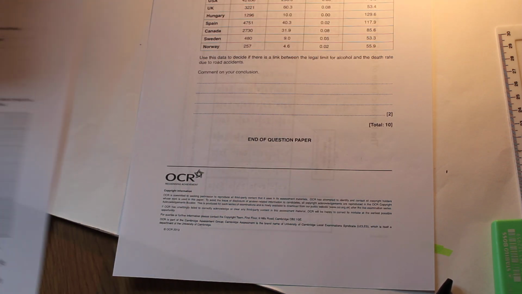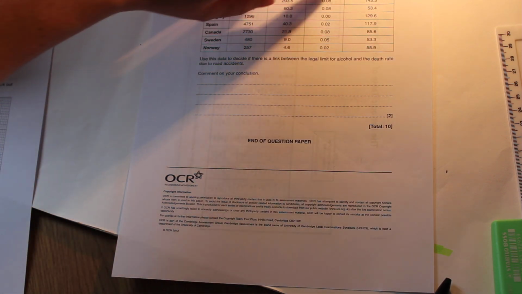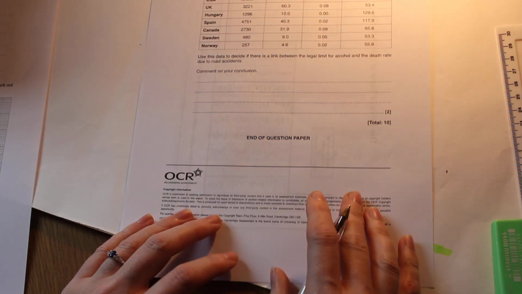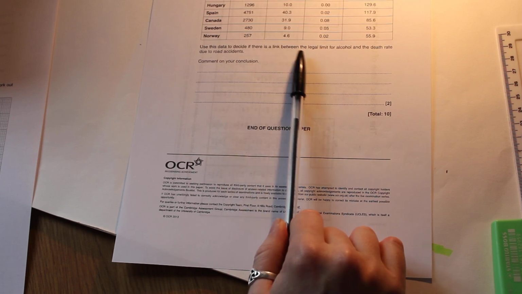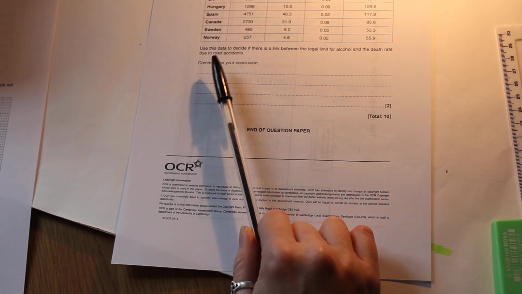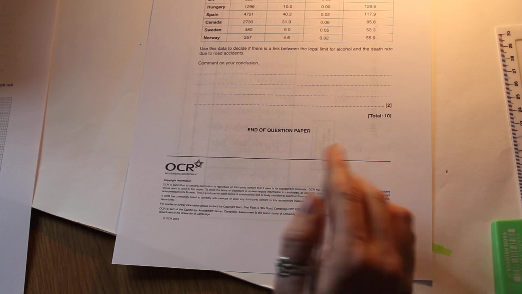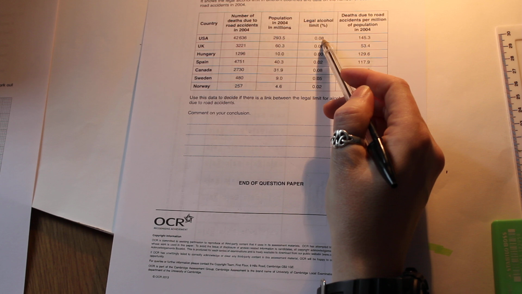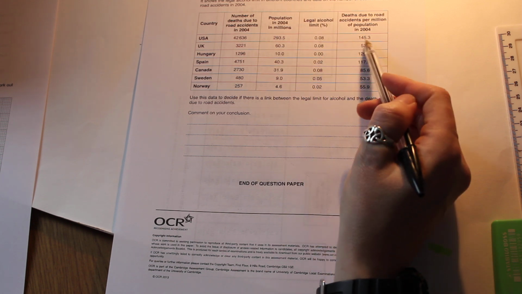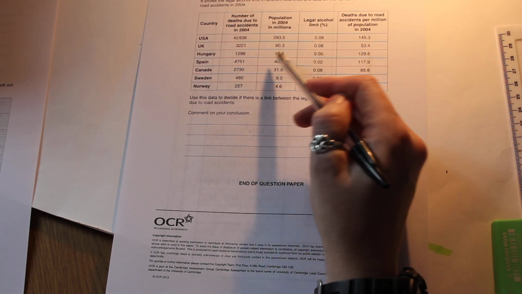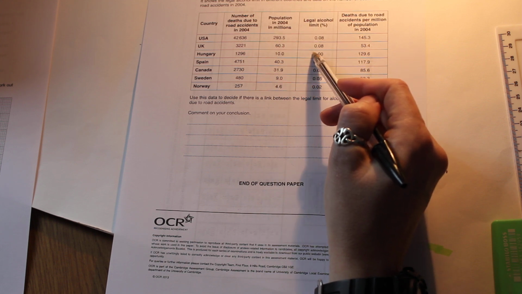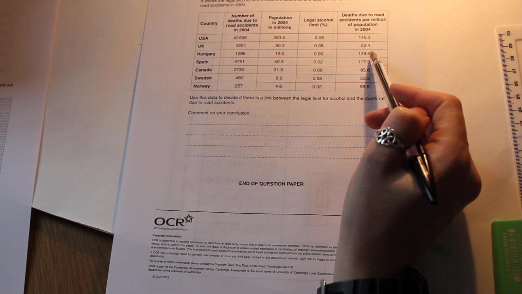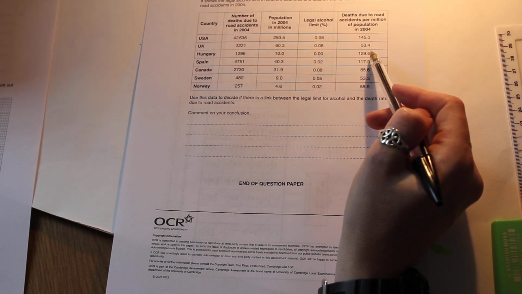The last question is looking at another data table with number of deaths and the legal percentage for alcohol. What we need to do is use the data to decide if there's a link between the legal limit for alcohol and the death rate due to road accidents, and comment on the conclusion. So first thing we need to do is spot any patterns. The USA and the UK both have 0.08 and yet different death rates. If we compare any of those to Hungary, which has a 0.0% limit, then it has 129.6 deaths due to road accidents per million of the population.